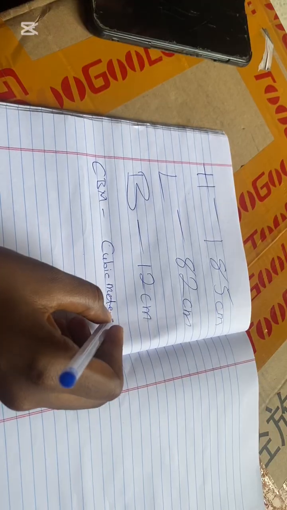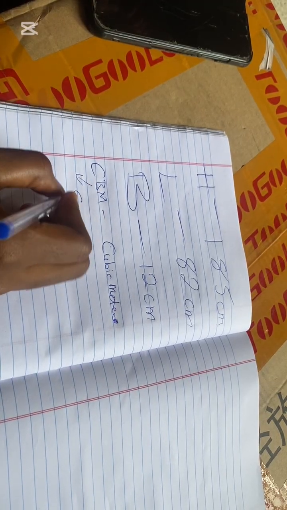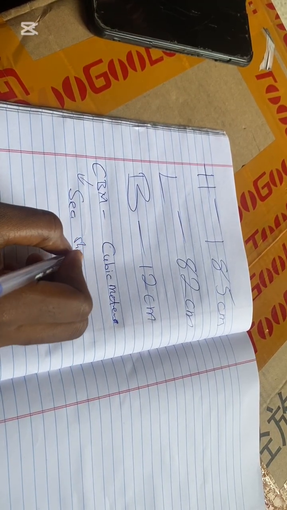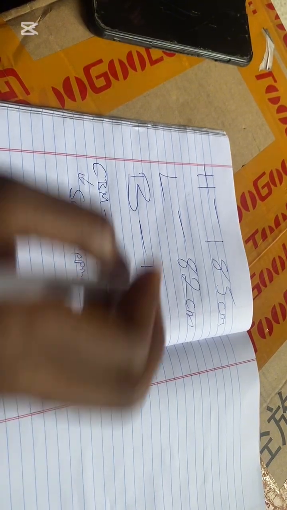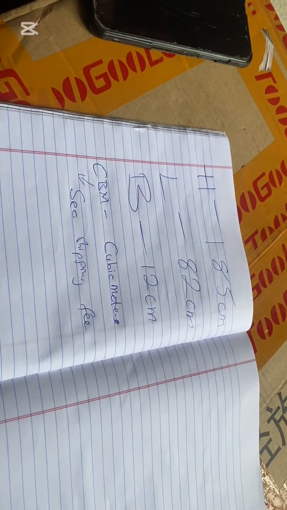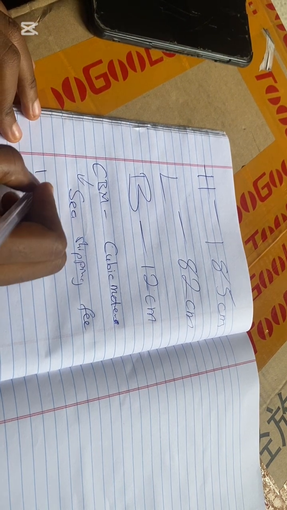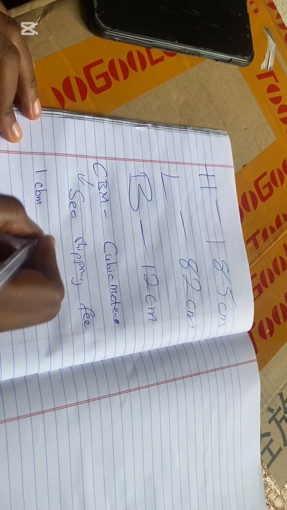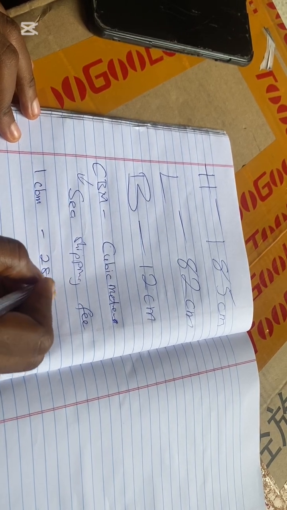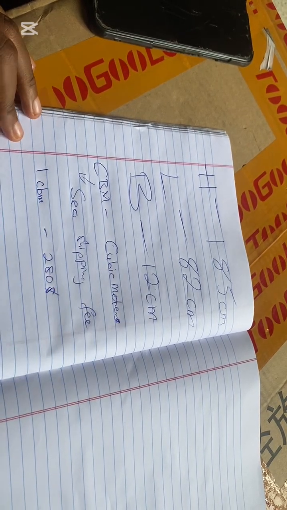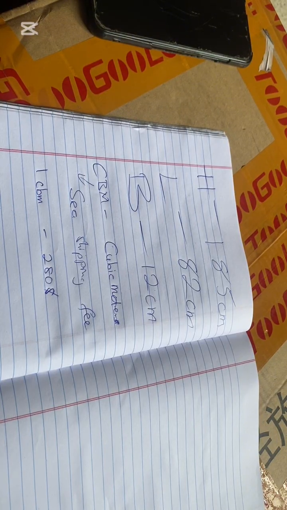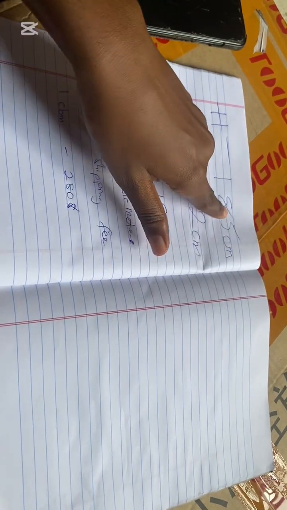Cubic meters is what we normally use to calculate our sea shipping fees. Before you can calculate your CBM, you need a shipping company you work with, and normally you ask them for their CBM price. So we are going to use 1 CBM as maybe $280. So we'll convert this into meters.